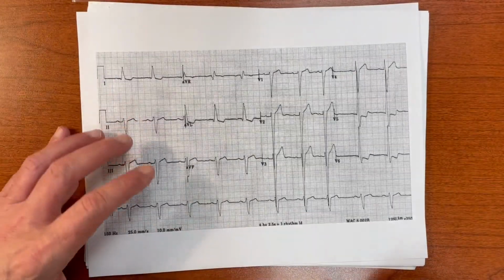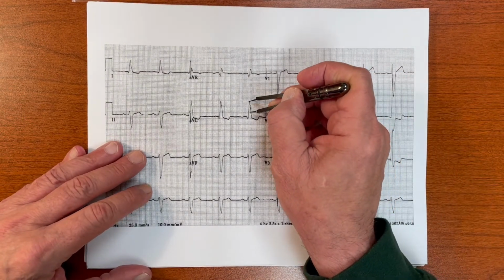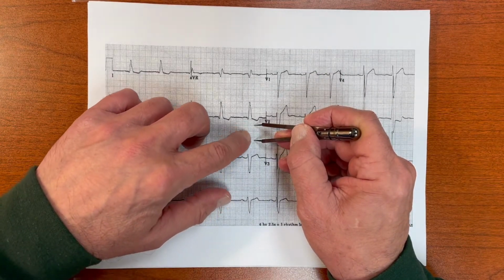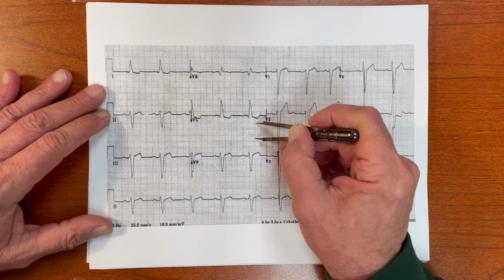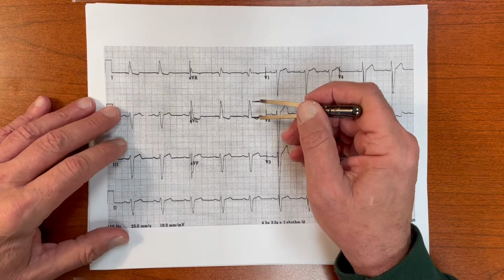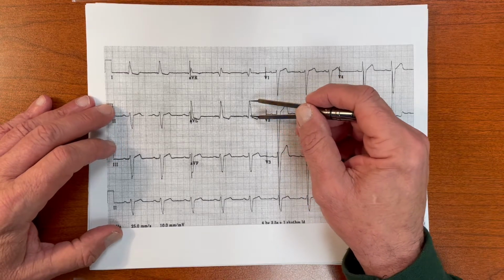On the other hand, we see here the height of the R wave in AVL actually jumps out at us, and it's clearly 12, 13 millimeters, small boxes that I've counted. So you're done. This is LVH. Voltage criteria for LVH.